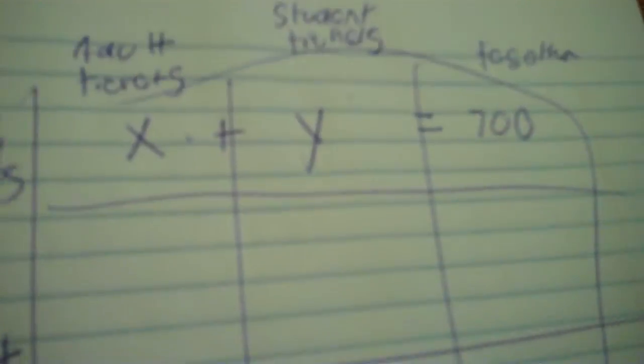And then x plus y equals 700. Okay, adult tickets cost $5 each, and the student tickets are $3 each. So I express the total cost for adult tickets as 5x, y times 3 is 3y. So again, it's another system. x plus y equals 700, and then 5x plus 3y equals 3,078. Okay, then I apply elimination.